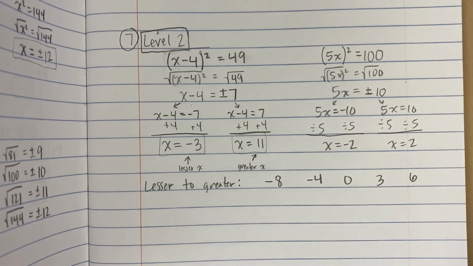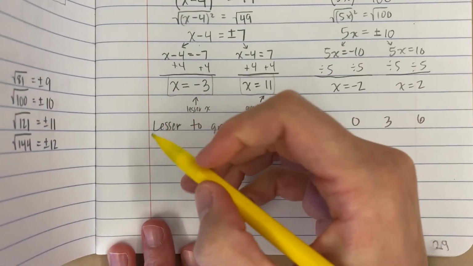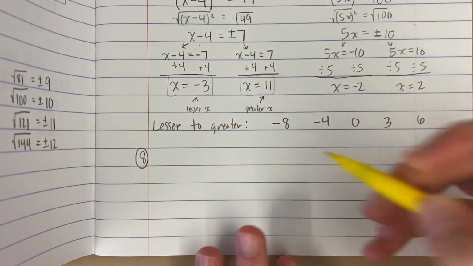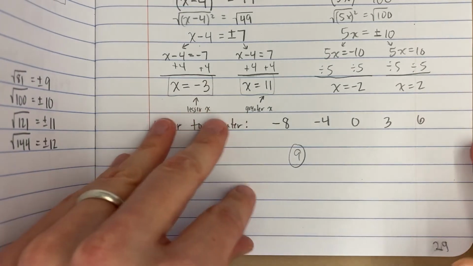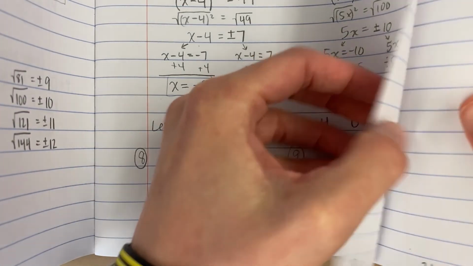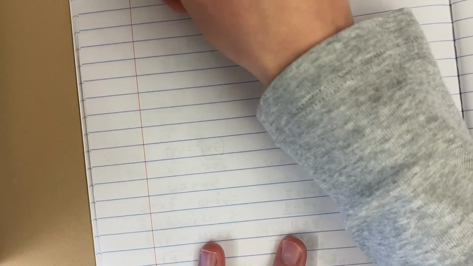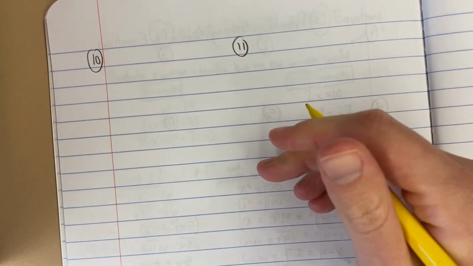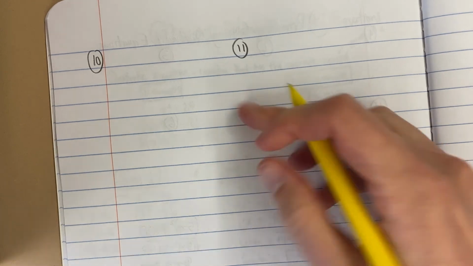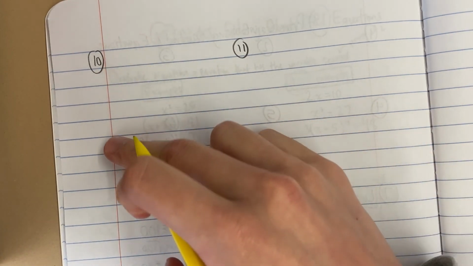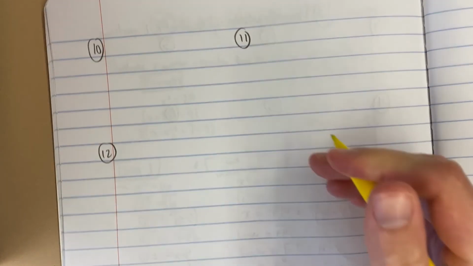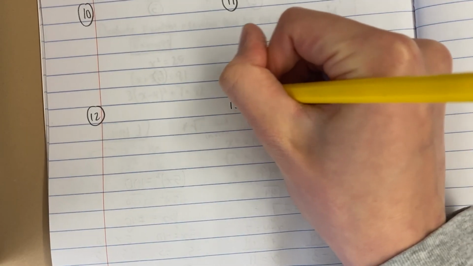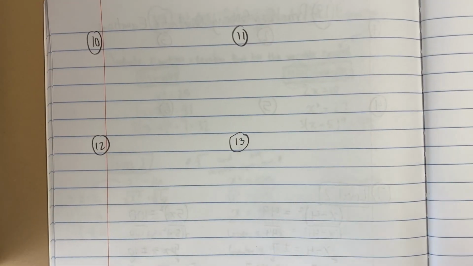Okay, and that's it. You're going to go ahead and set up. We're going to squeeze question 8 and 9 on the bottom of this page, on the bottom of page 29. But then on page 30, let's go ahead and do 10, 11, and then leave yourself, you probably need like 5 lines. Set yourself up with questions 12 and 13. So you're about to do 6 practice problems, kind of like the examples we just did.